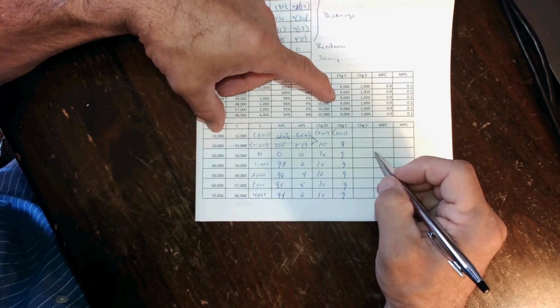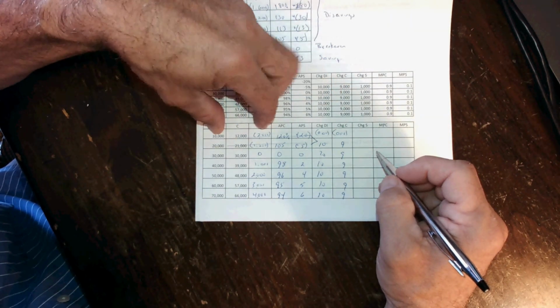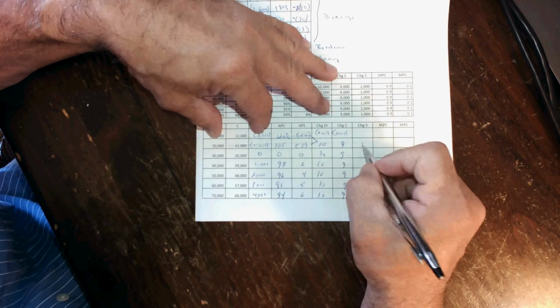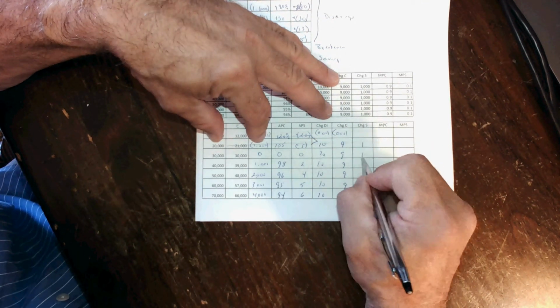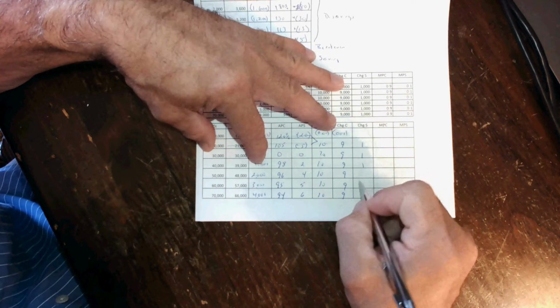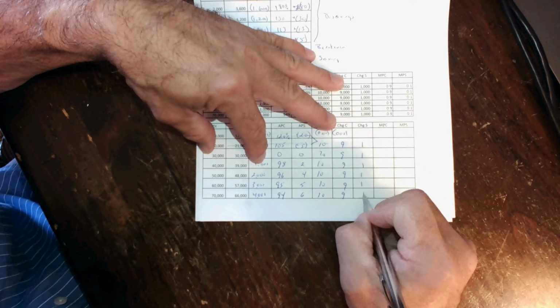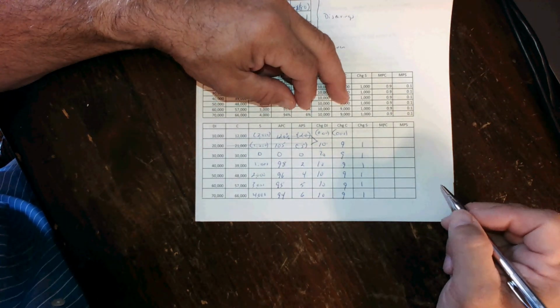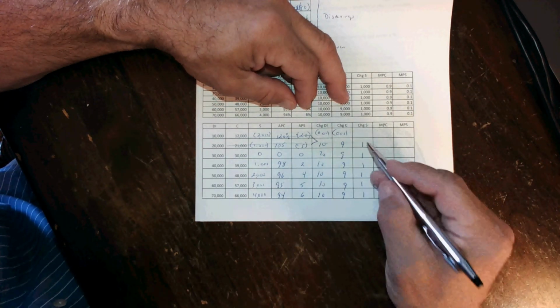When income changes by 10,000, how much does savings change by? Negative 2 to negative 1 is 1. Negative 1 to 0 is 1. 0 to 1, 1 to 2, 2 to 3, 3 to 4, each is 1. The saving schedule is also a straight line, and so it will always be the same.